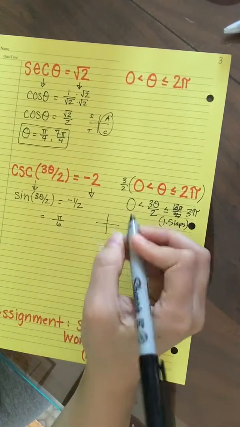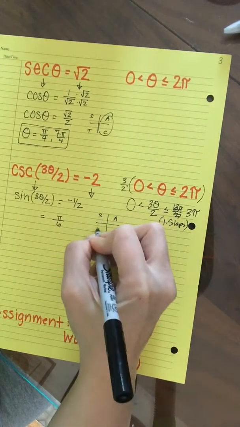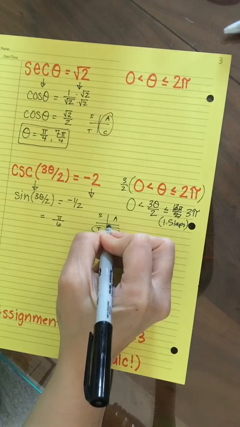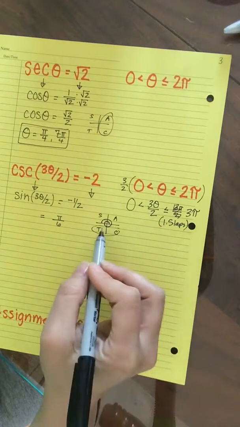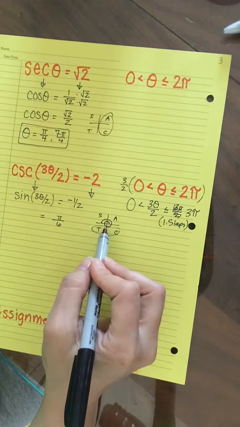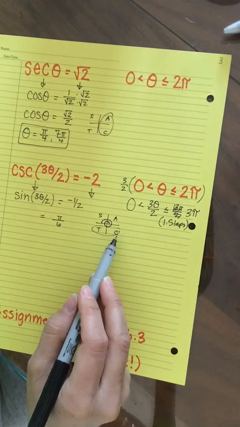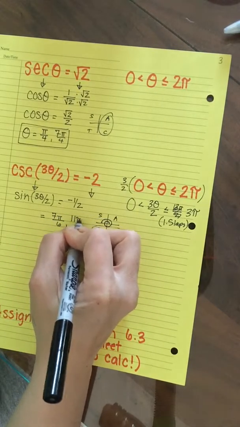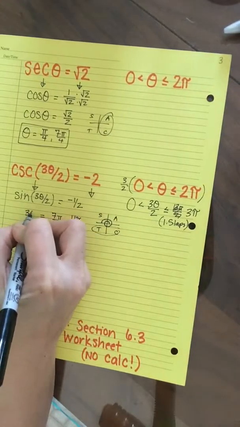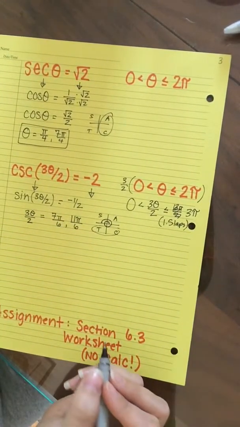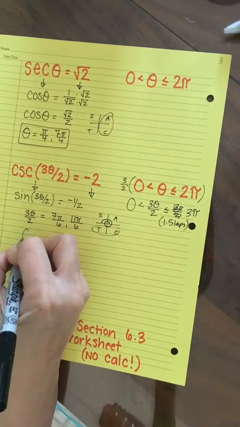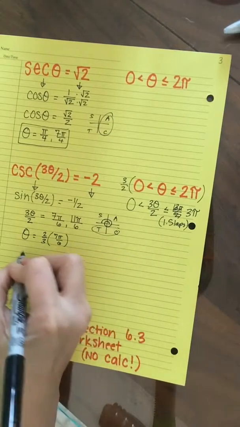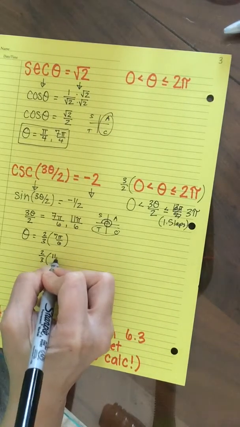Now, sine is negative in the third and fourth quadrants, okay? Now, if we're doing 1.5 laps, that's like going here and here. Well, it's still going to have only 2 answers because my 1.5 laps only touches the third and fourth quadrant in the first lap around. So that's 7 pi over 6 and 11 pi over 6. So we'll set this equal to 3 theta over 2. All right, so then to get theta by itself, we'll multiply by the reciprocal. So we're going to take 2/3 times 7 pi over 6 and 2/3 times 11 pi over 6.